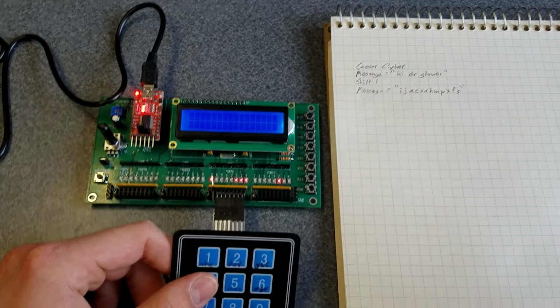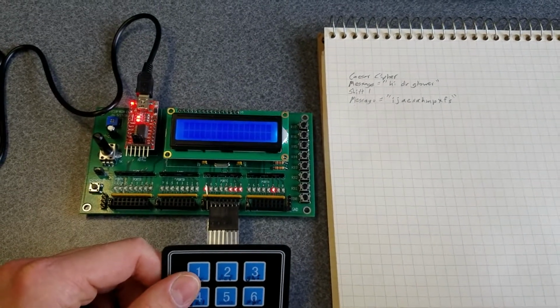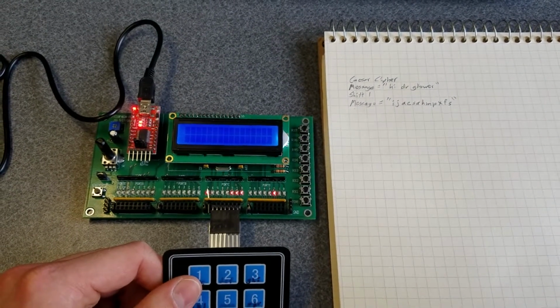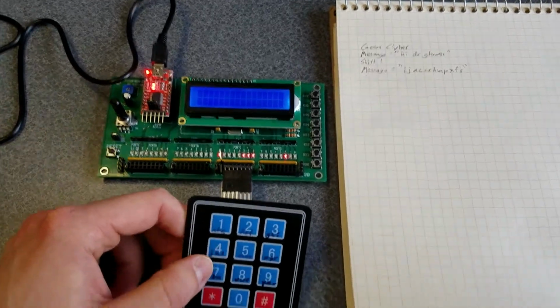I've created an embedded system that can encode any 16-bit message using the Caesar cipher. Here, let me show you how it works.